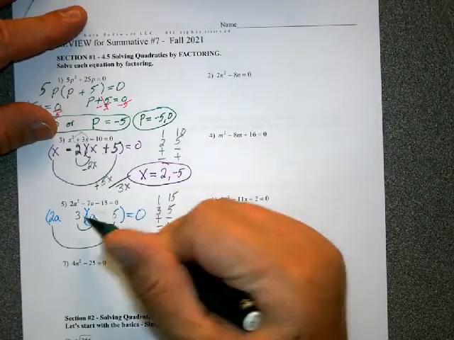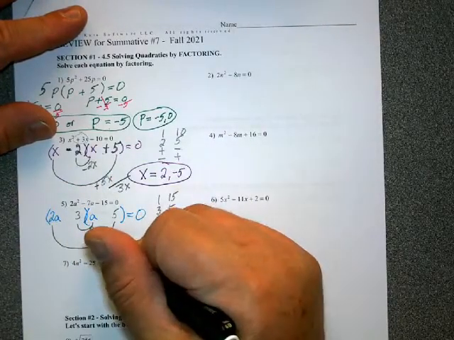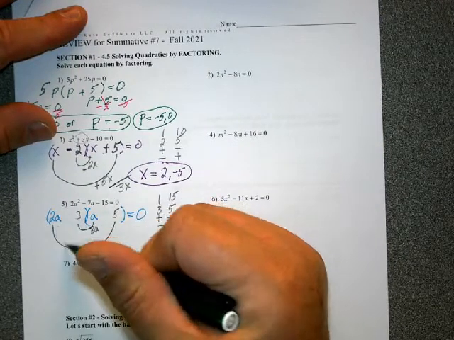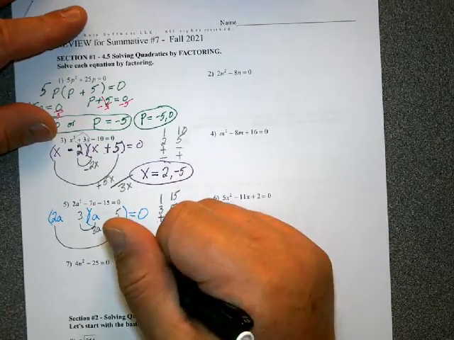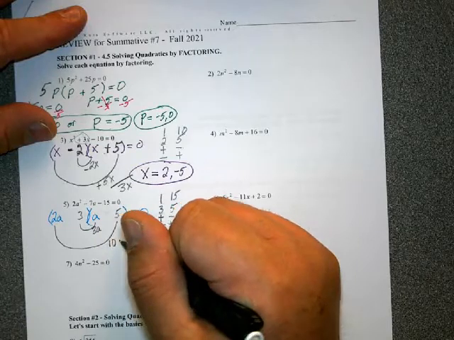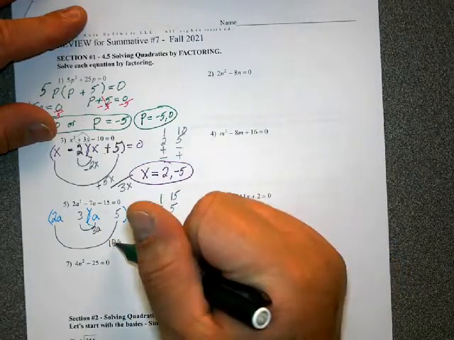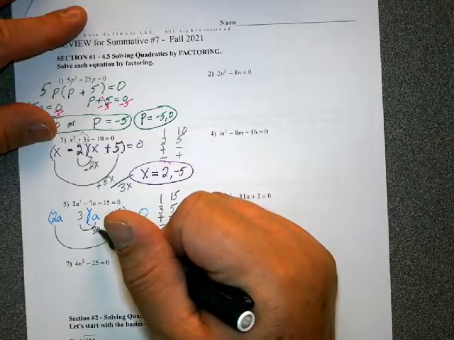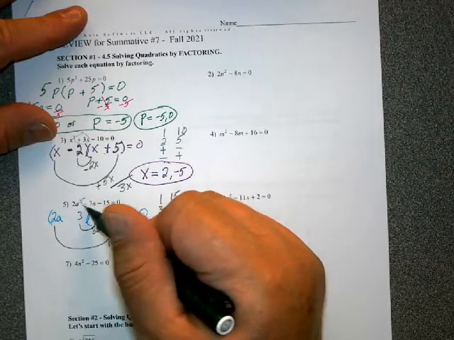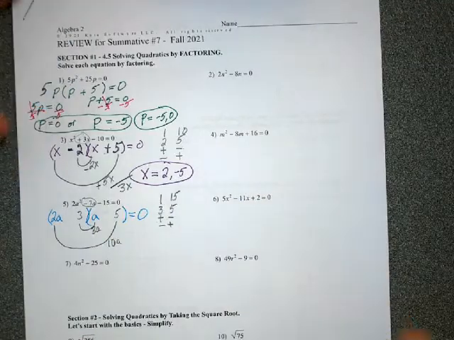Okay, 3 times a, 3a. 2a times 5 is 10a. And if I subtract these, because different signs, remember, I'll get a 7a. And that's what I want. So I actually guessed right.